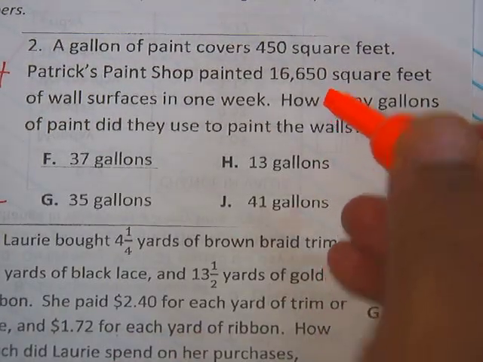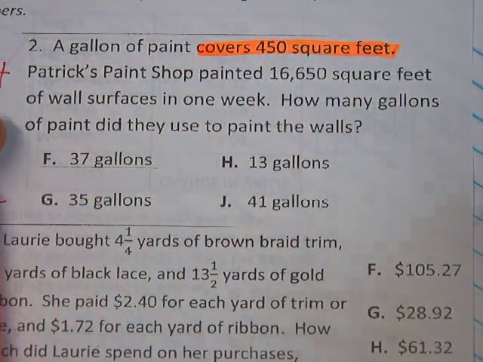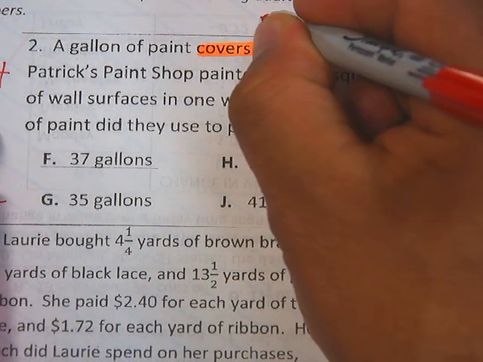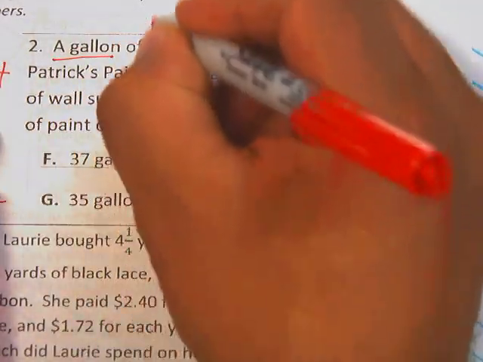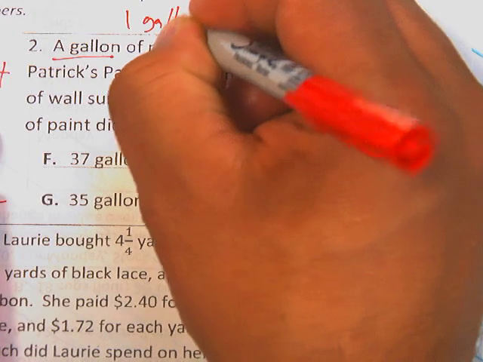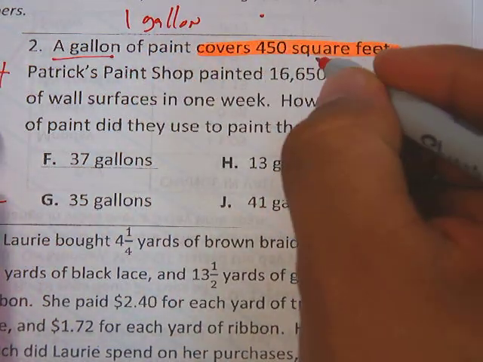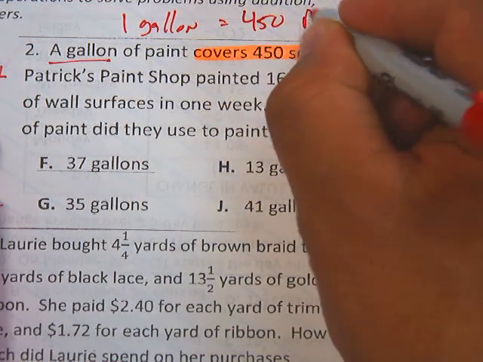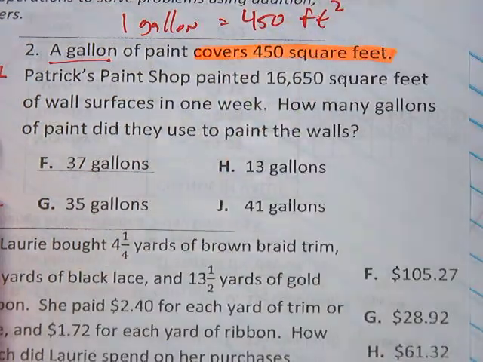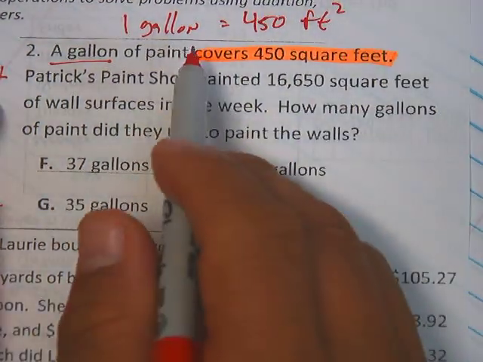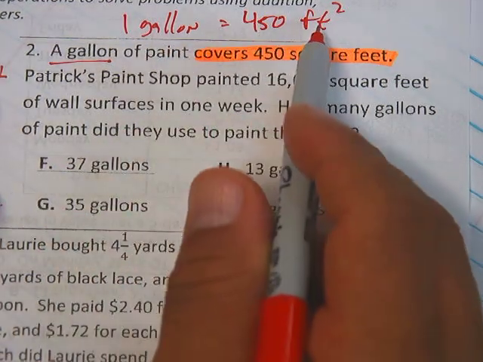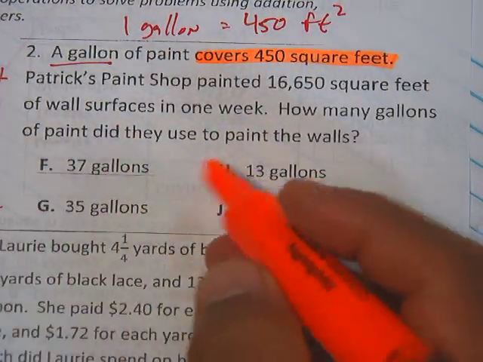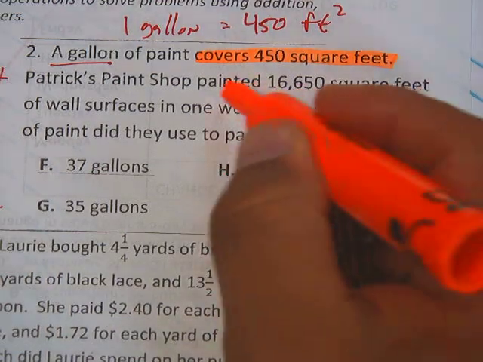A gallon of paint covers 450 square feet. Okay, that's 450 square feet. So then we're going to put there a gallon. So 1 gallon equals 450 square feet. So 1 gallon equals 450 square feet.